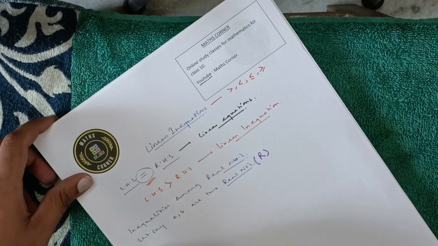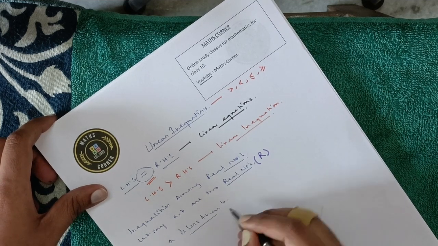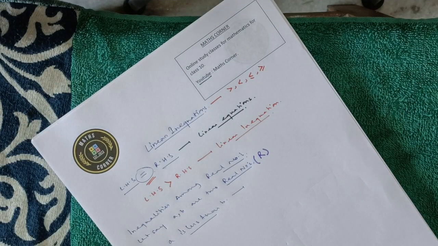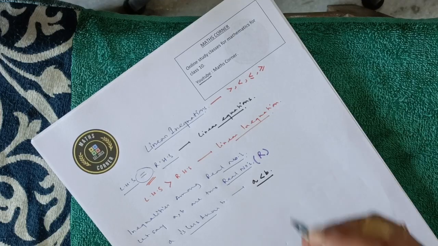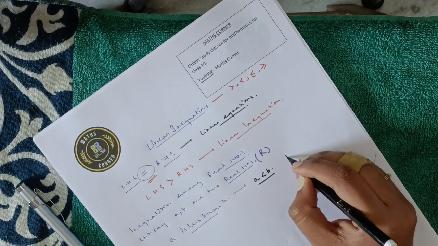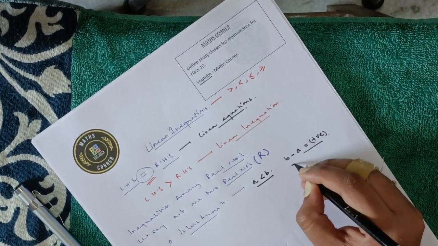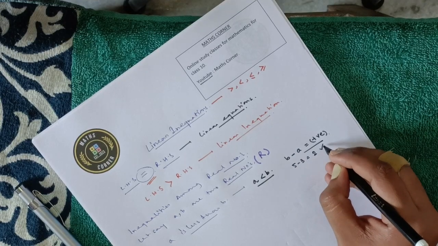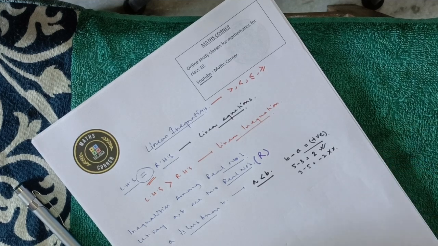So first one, say A is less than B. How can it be written? It can be written as A less than B if and only if B minus A is a positive number. Like say 5 minus 3, it's 2, it's positive. If it's 3 minus 5, then minus 2, not okay, this will not happen. Okay, it's positive. Done.